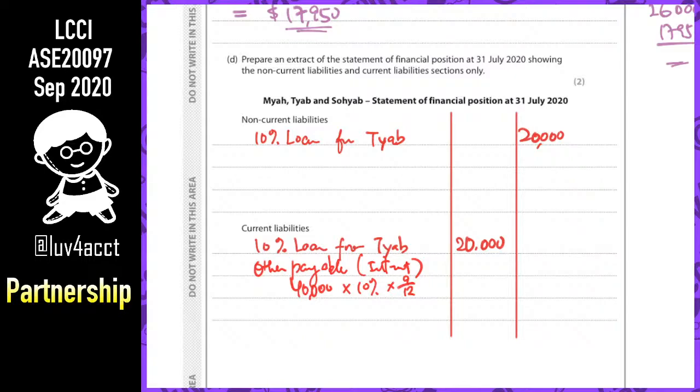Okay, so 40,000, 10%, 9 months. Okay, 3,000 interest. And here I also give the total.